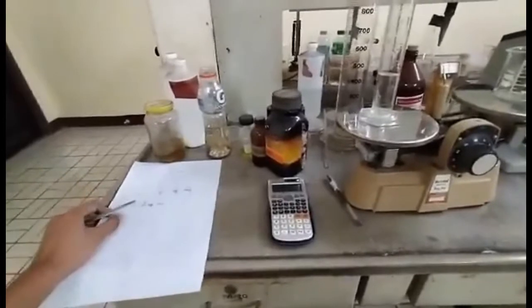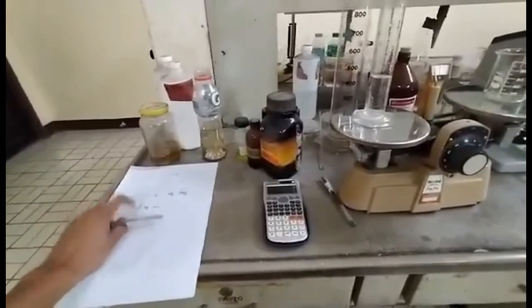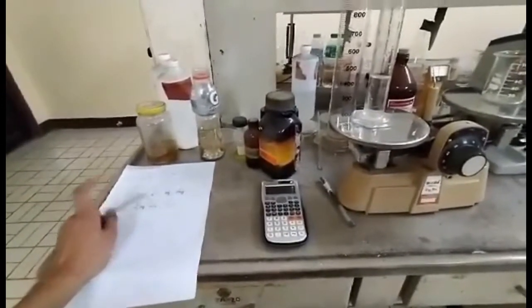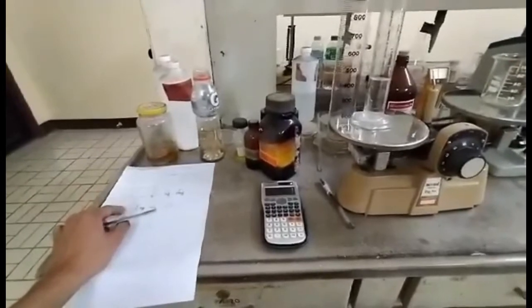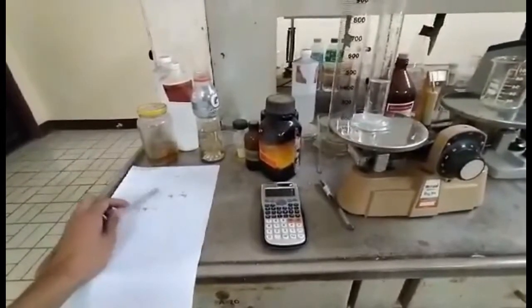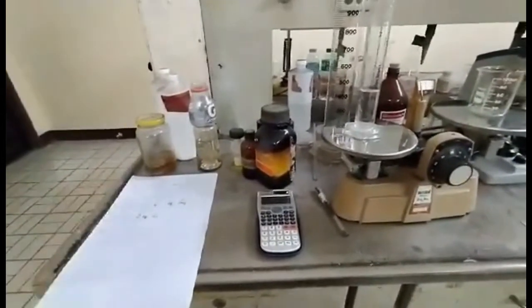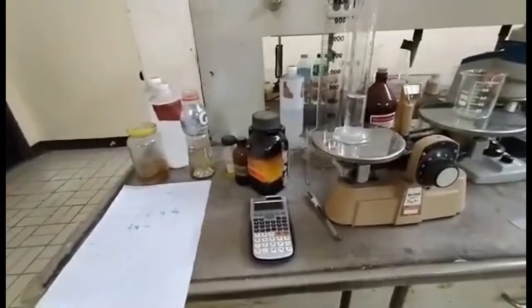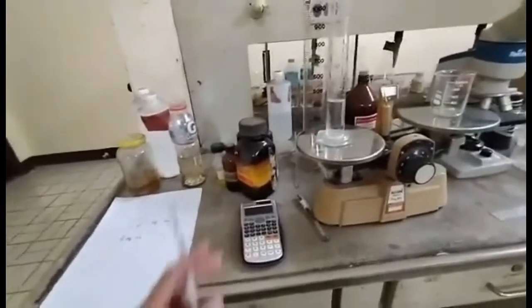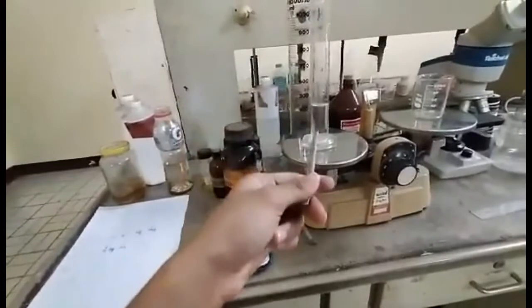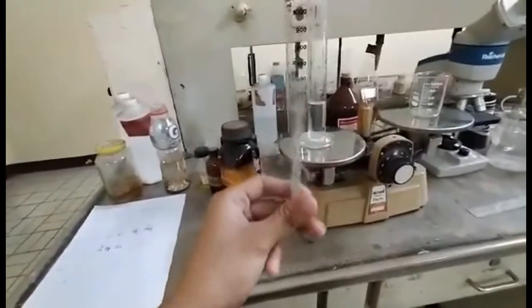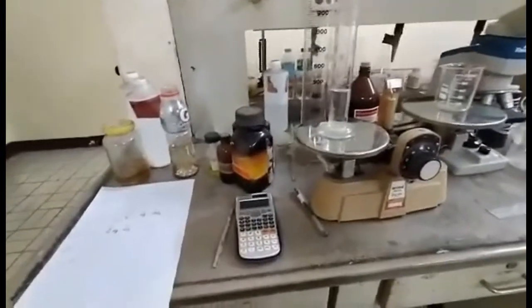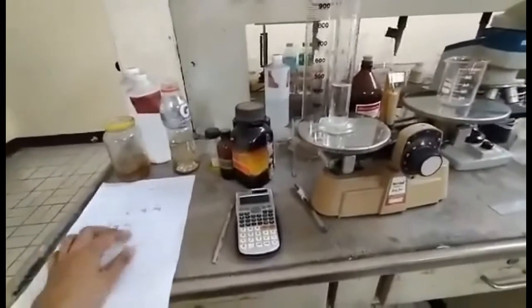The volume of water inside the container is 35, and plus the metal, the volume is 36. So I also calculated the mass of the container plus the water and plus the metal, so it results to 185 grams.